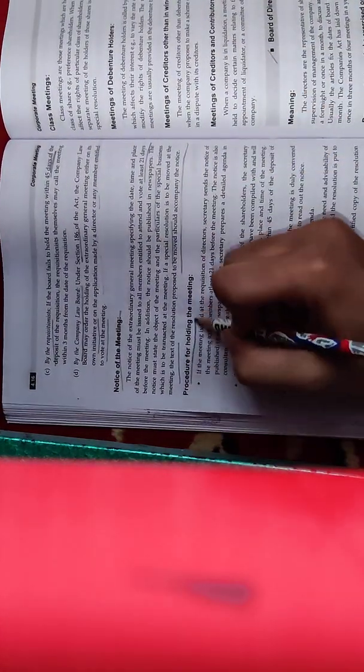Next is the procedure for holding an extraordinary general meeting. Firstly, if the meeting is held at the requisition of the directors, that is, at their request, then the secretary sends the notice to the members 21 days prior. The notice is also published in the newspaper, and the secretary deals with the agenda and the chairman's speech, as we looked at earlier.